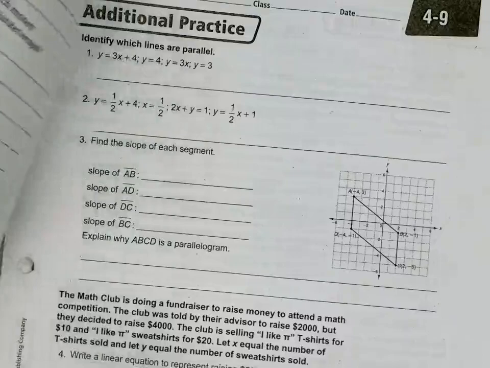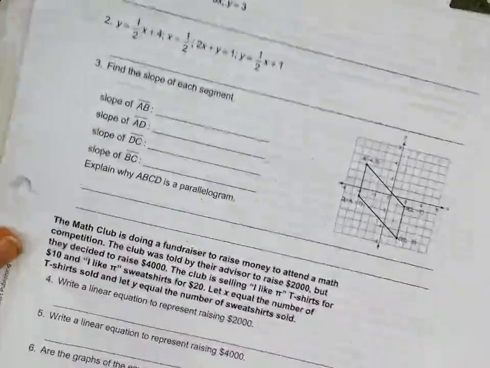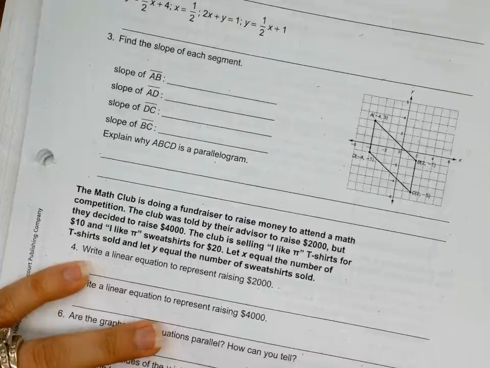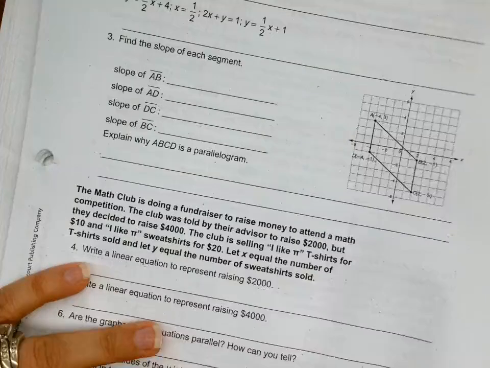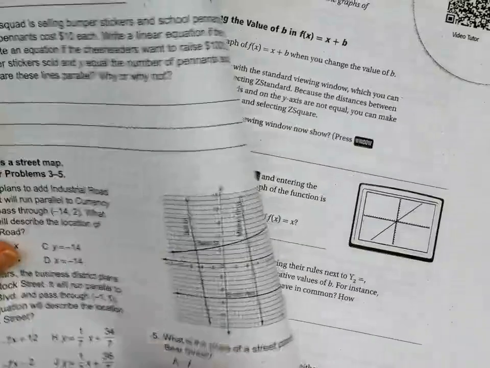So your homework tonight is going to be on 4-9, the additional practice, which is page 247 and 248.